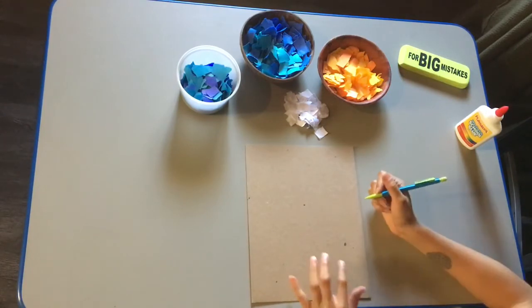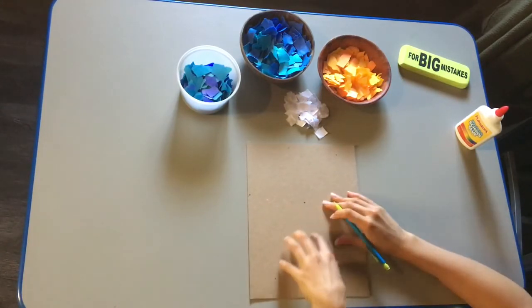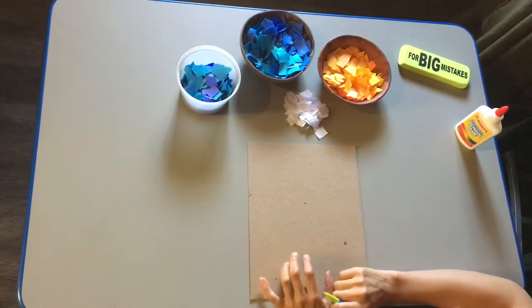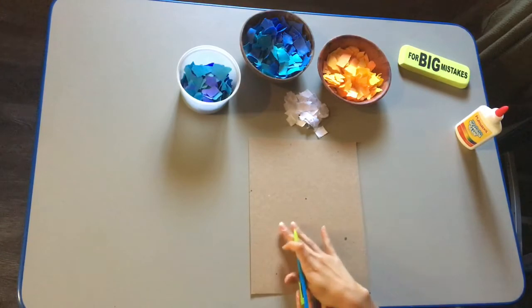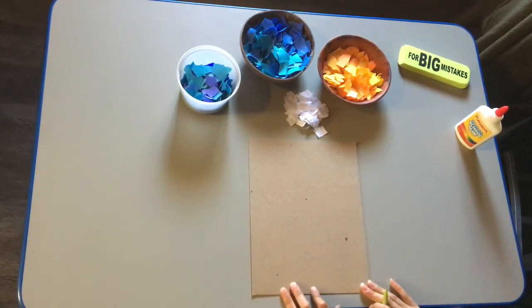So the first thing I'm gonna do, because our collage is gonna take the form of a landscape. A landscape is when you look off into the horizon and you see maybe a hill, and you see the sunset, and you see maybe some trees and maybe the moon. That's exactly what we're gonna be putting in our landscape today.